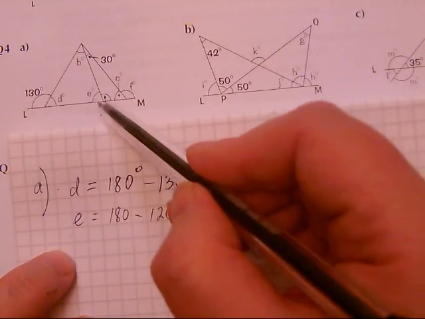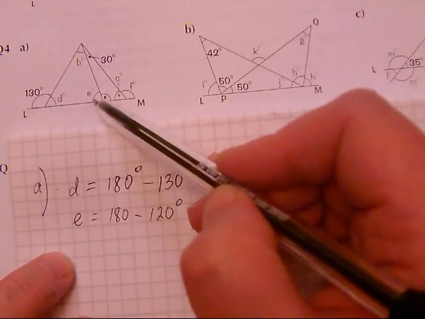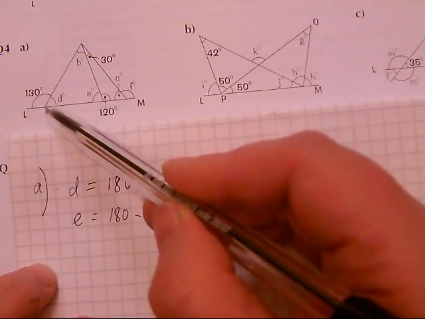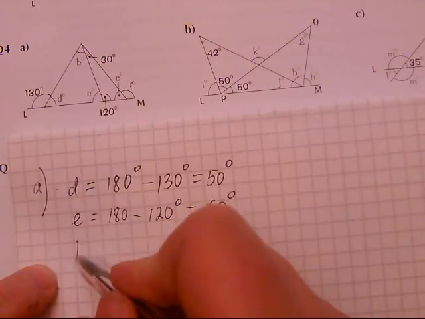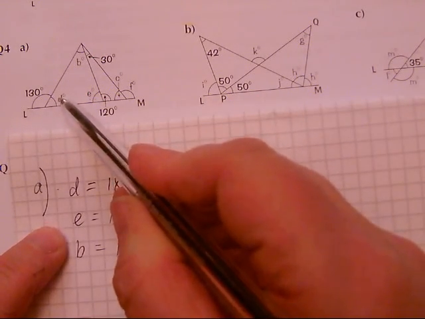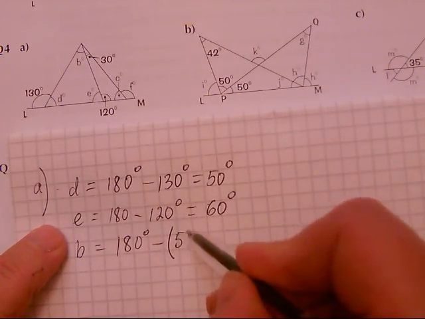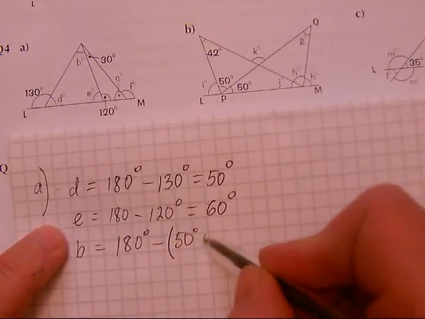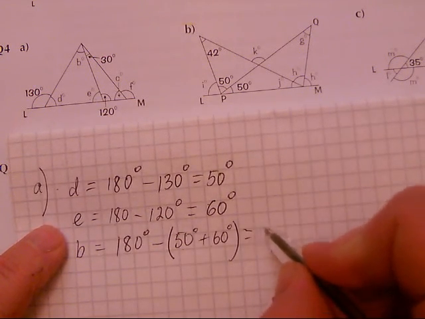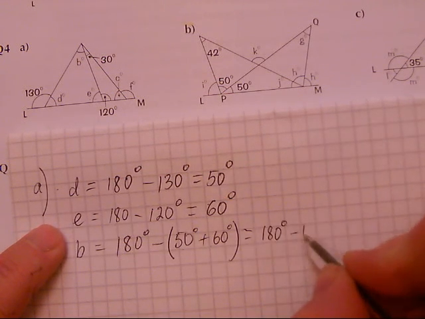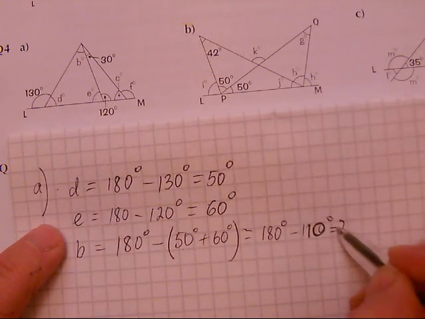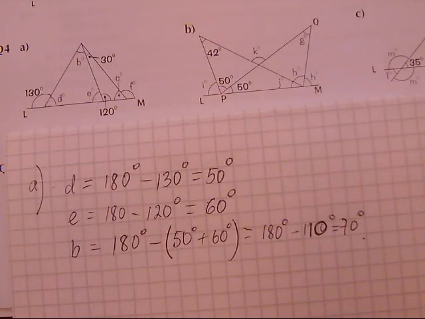Alright, and now to find B, maybe I would be able to use the fact that angles in a triangle add up to 180, B, D and E make 180. So to find B, we need to subtract angle D, which is 50 degrees, and angle E, which is 60 degrees. They all together are 110, so we have 180 minus 110, so that is 70 degrees. We have found angle B.